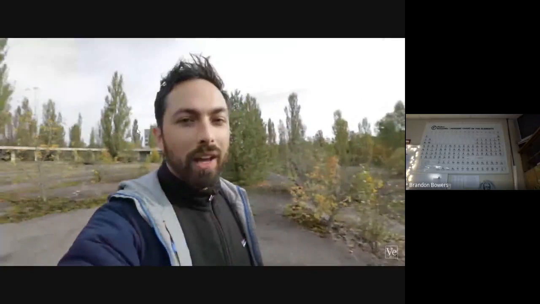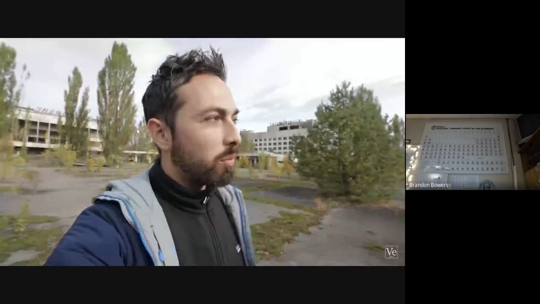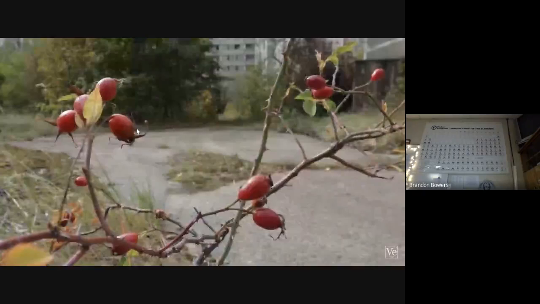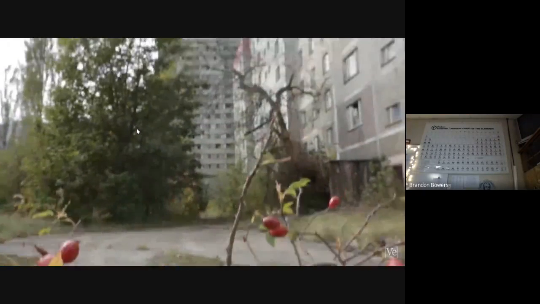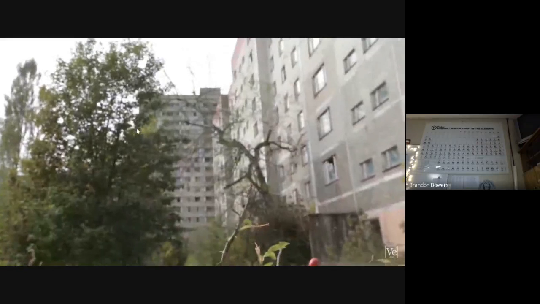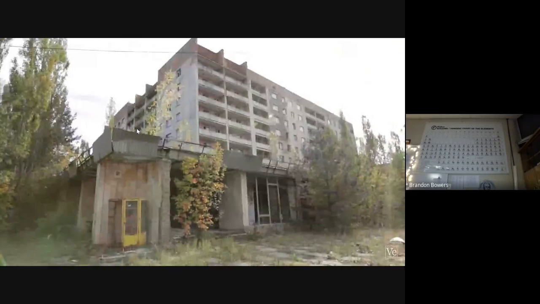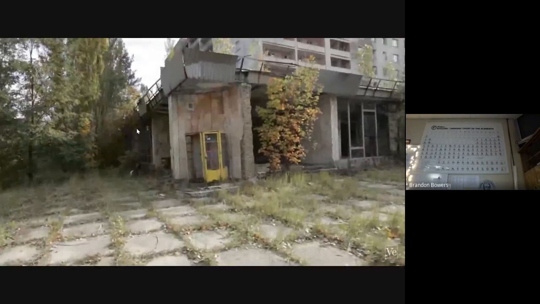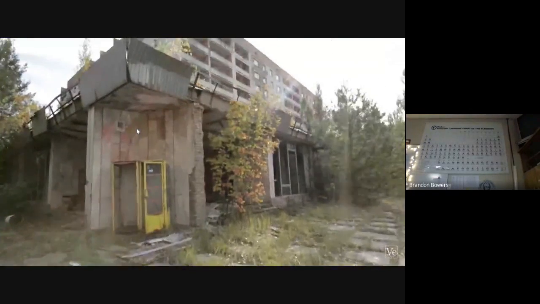The town of Pripyat was built just a few kilometers away from the reactor, mostly to house the families of the people who worked there. And now it is completely abandoned. So now you can find all of these high-rise Soviet apartments completely empty and crumbling, and the forest is basically reclaiming this whole town.